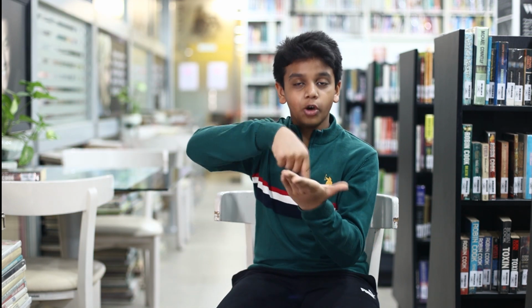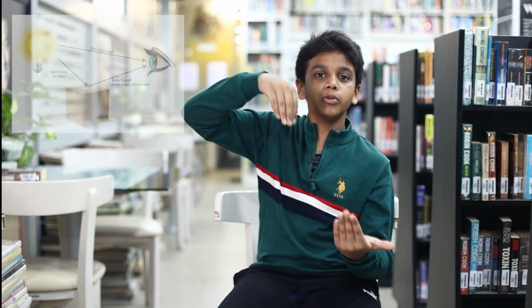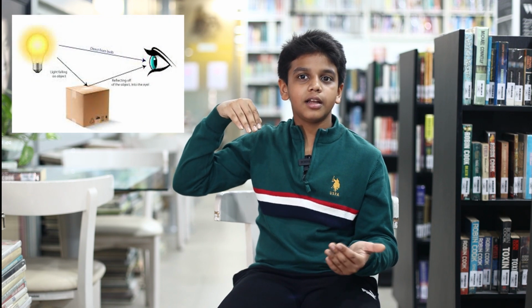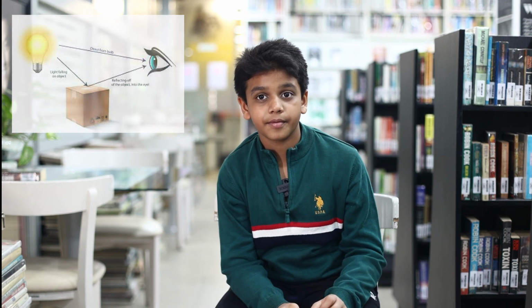Light from any source, let's say the sun, a candle, an LED light, the light rays go onto an object and then bounce back, and that reaches our eyes, and that's how we are able to see a lot of things. But there are many sources of light, mainly two types: artificial and natural sources of light.